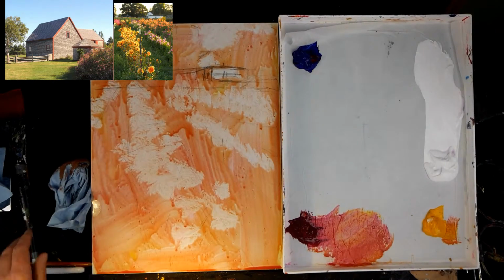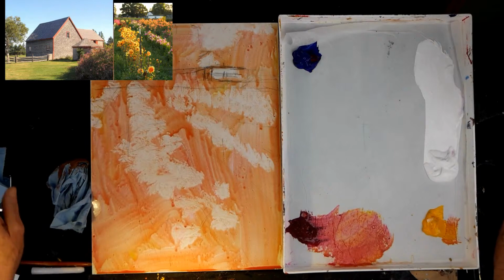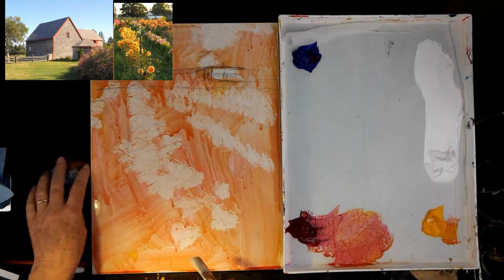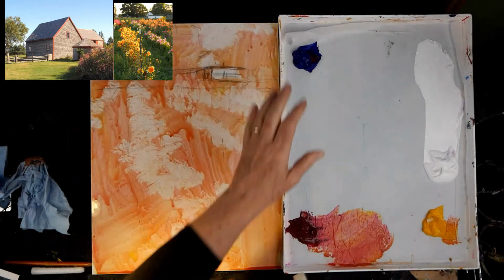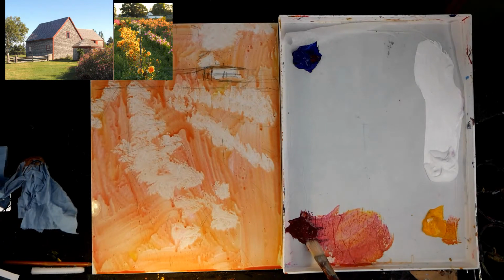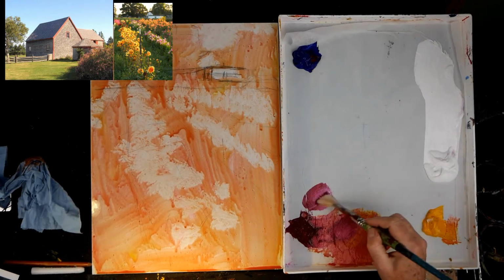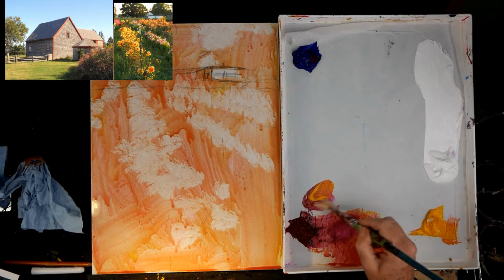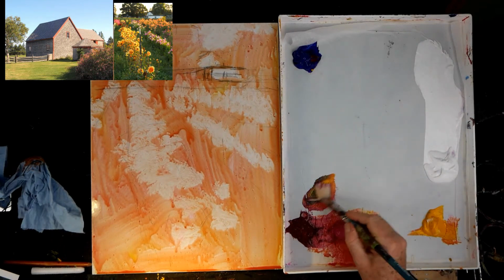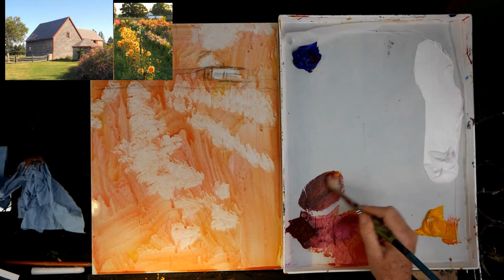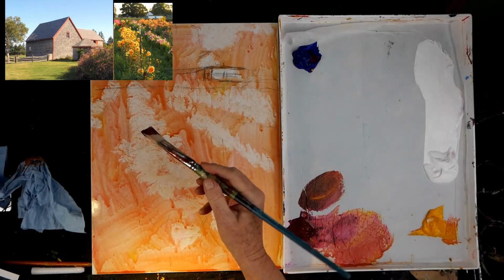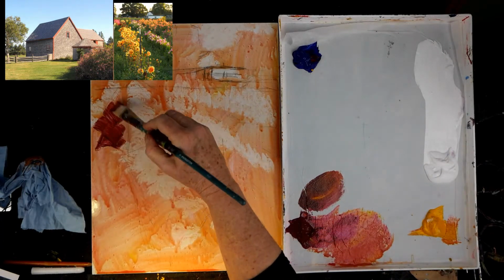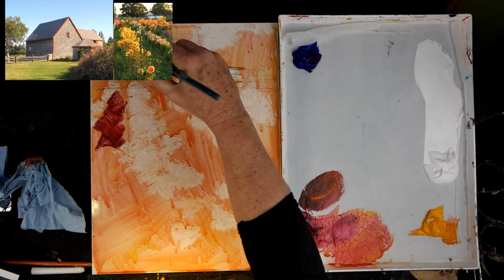And so the next thing I'm going to do is use a little bit of a smaller brush. This is a 12 by 16 panel. So I'm just going to mix a little bit darker orange. And maybe pop a little bit of blue in there too. Sort of a browny orange, but this is going to represent my darker colors.